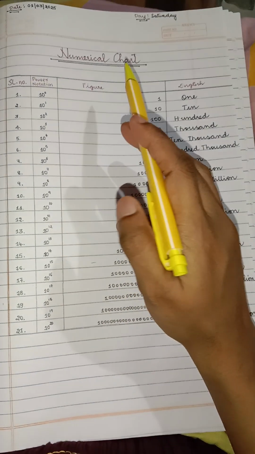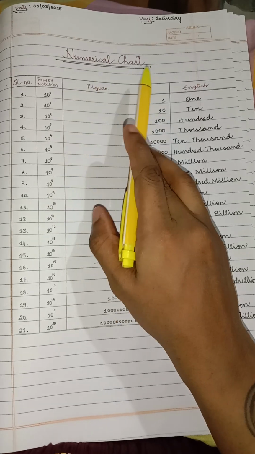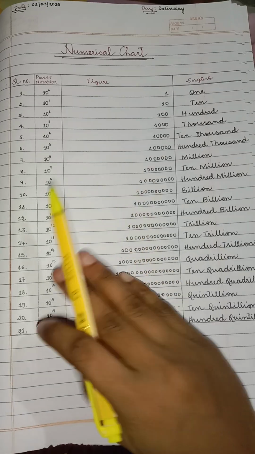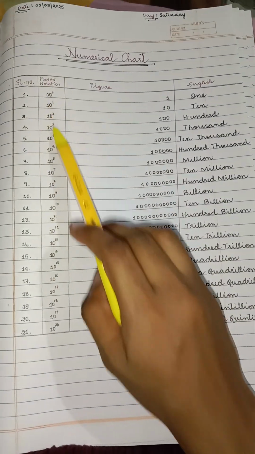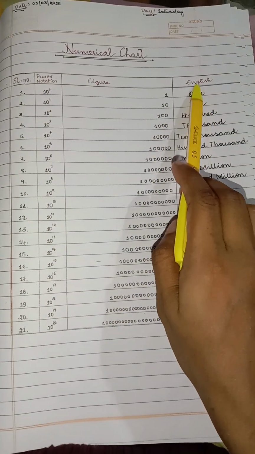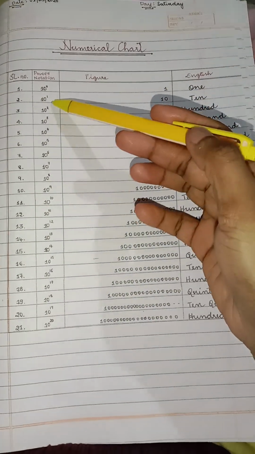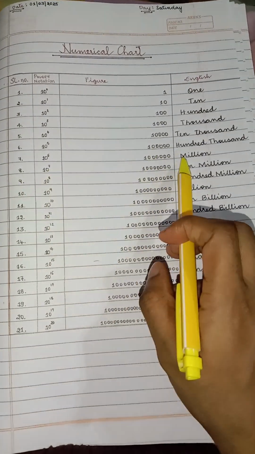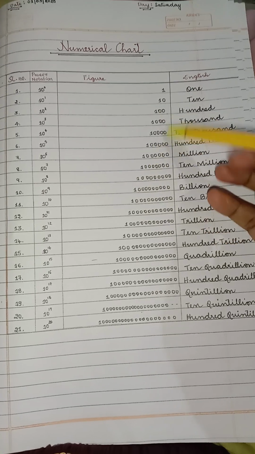Hello everyone. So today I have brought a numerical chart based on tens. These are the power notations, these are the English names of these tens power notations, and these are the expansion form of tens.